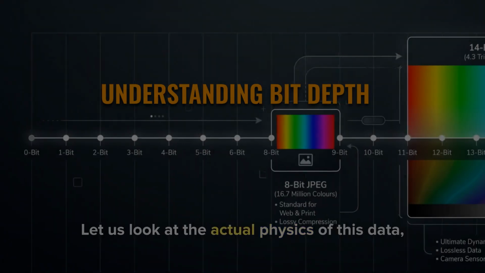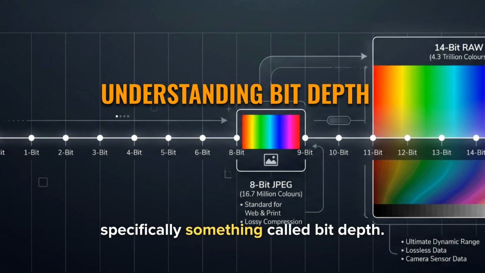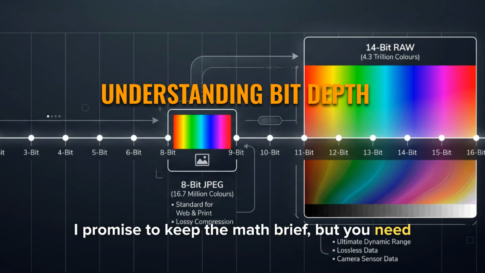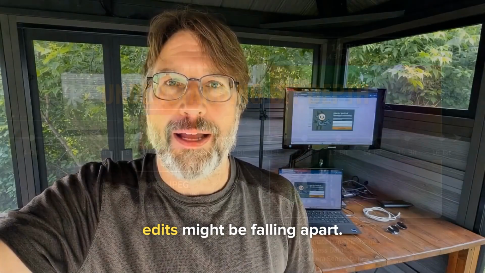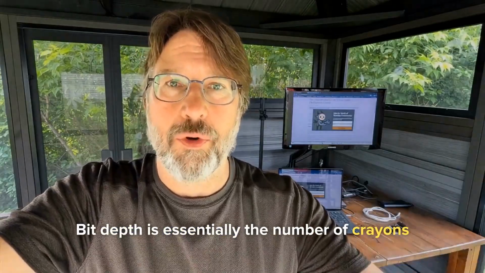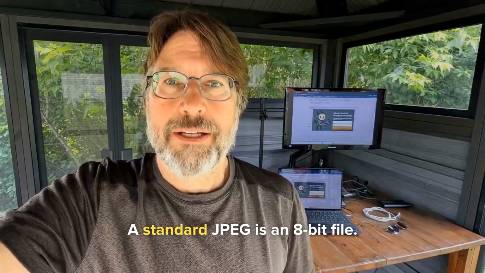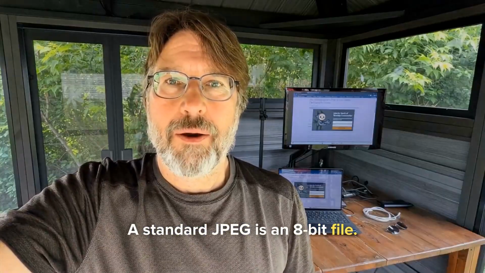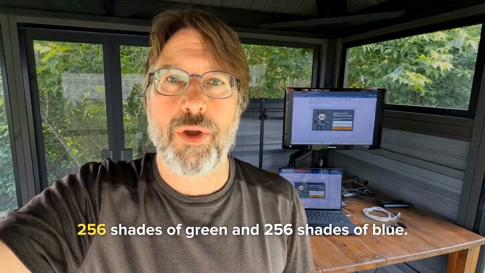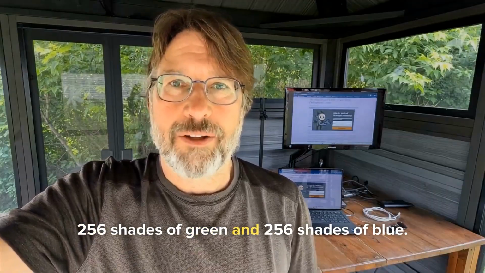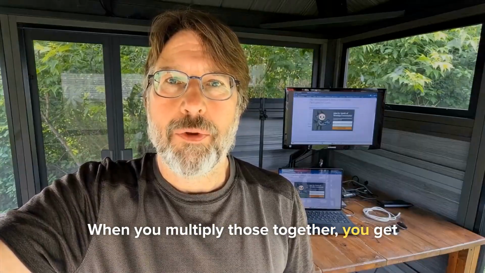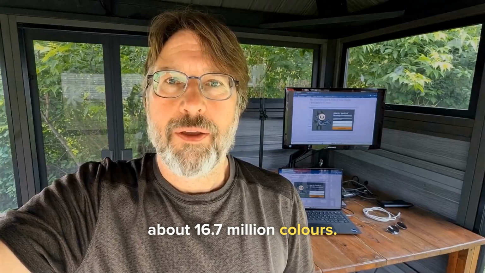Let us look at the actual physics of this data, specifically something called bit depth. I promise to keep the math brief, but you need to understand this to understand why your edits might be falling apart. Bit depth is essentially the number of crayons you have in your box. A standard JPEG is an 8-bit file. That means it can record 256 shades of red, 256 shades of green, and 256 shades of blue. When you multiply those together, you get about 16.7 million colors.